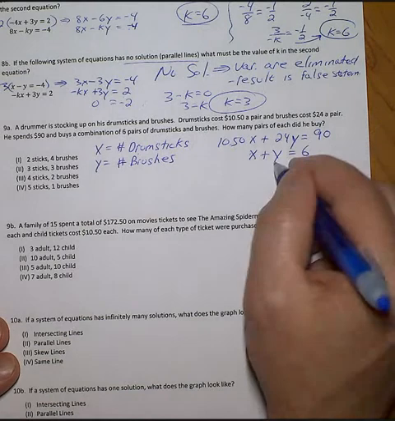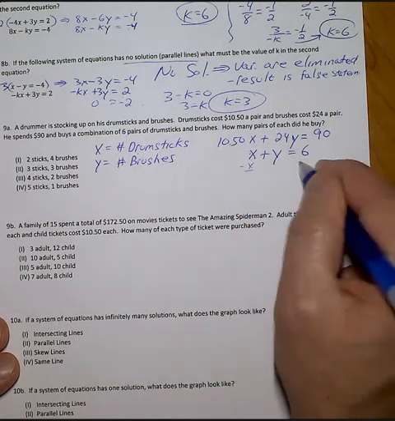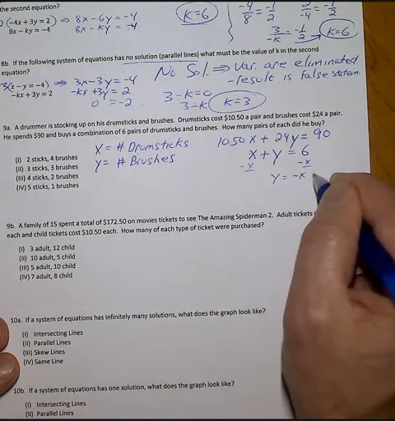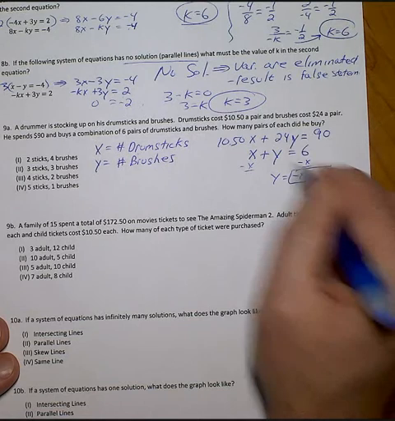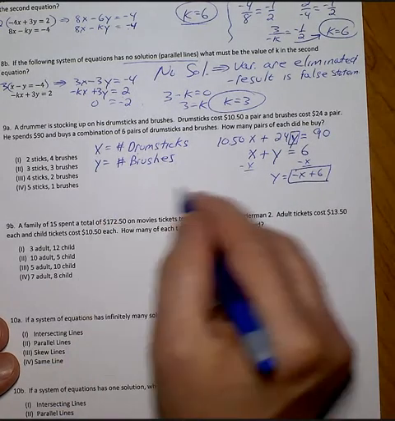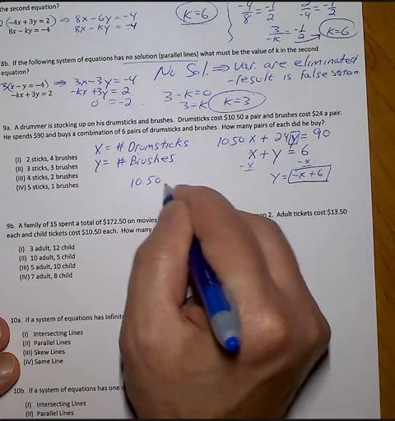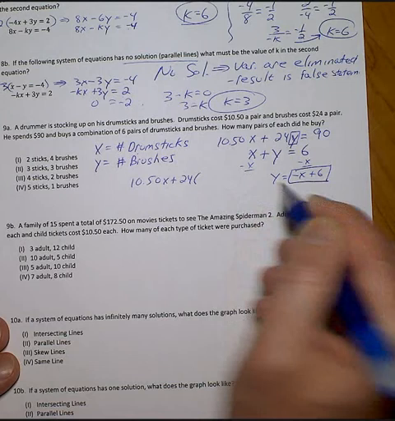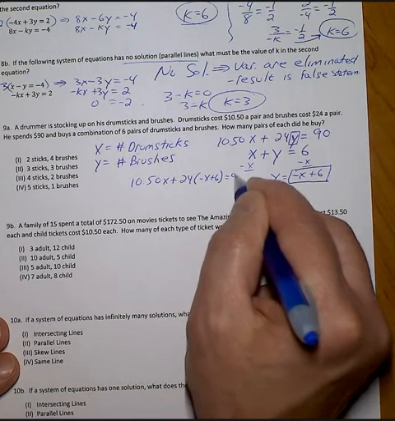I would take this equation here and solve for y by subtracting x. Subtracting x, I get y equals negative x plus 6. I'm going to take this y and substitute it into here, so I'm going to rewrite that equation over here. I'm going to say $10.50 times x plus 24 times negative x plus 6 equals 90.